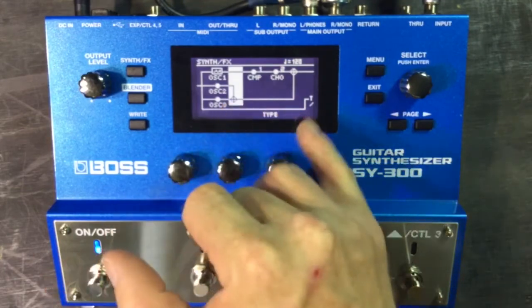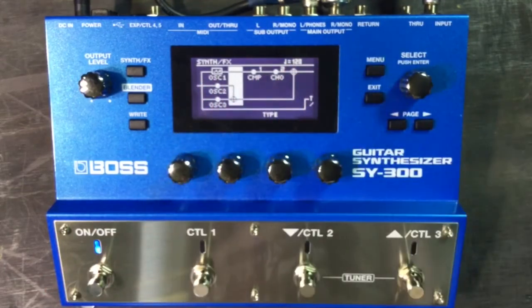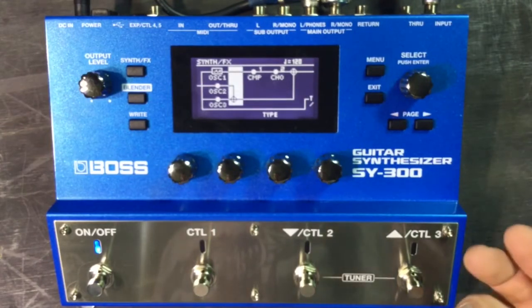This one here is slightly more preferable, straight signal pass through. The other two oscillators are turned off. It wouldn't make any difference to us.